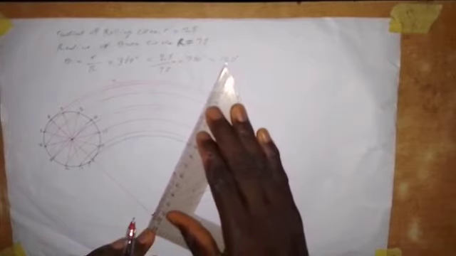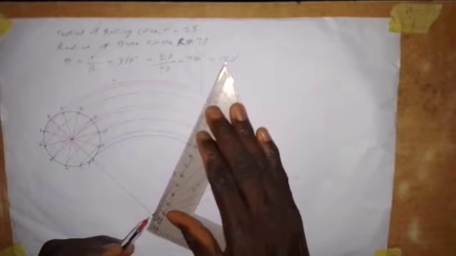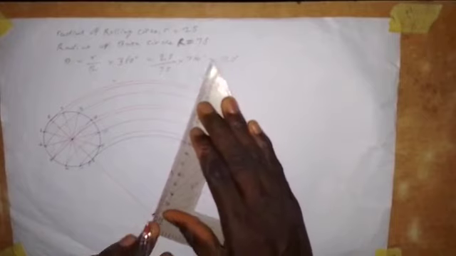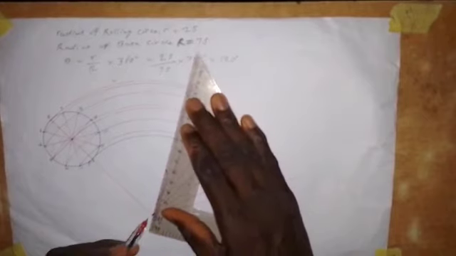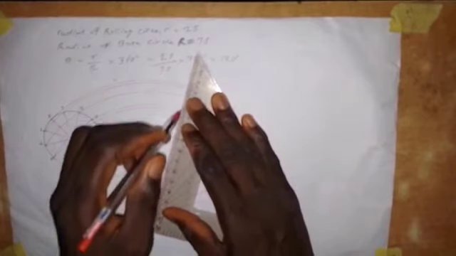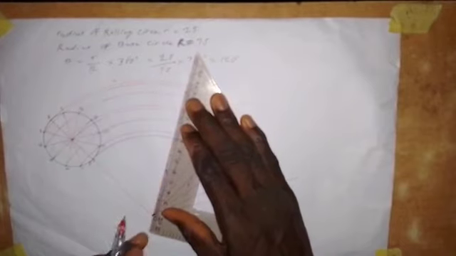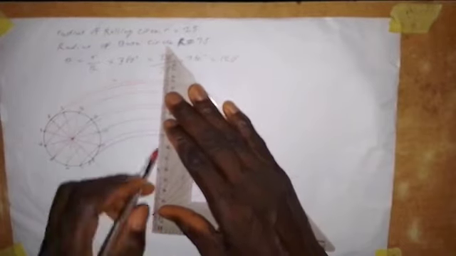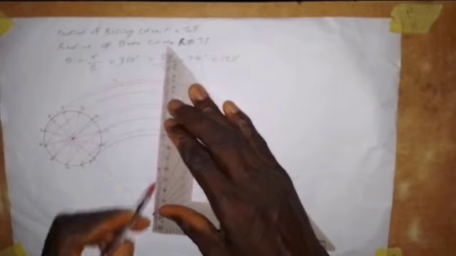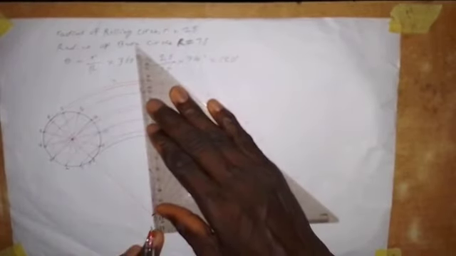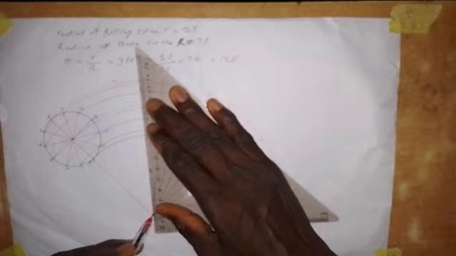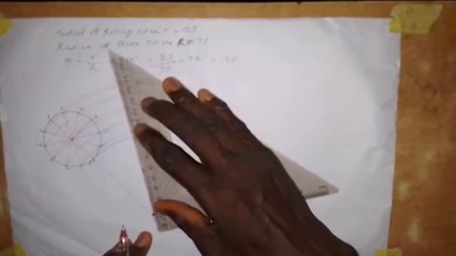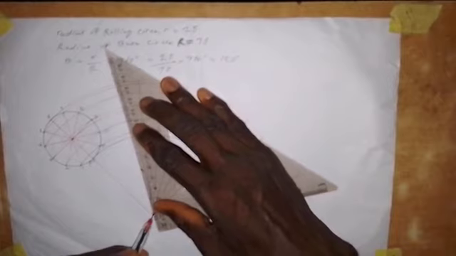Then we also draw from here through this point, and then from point O again, we draw through this point.